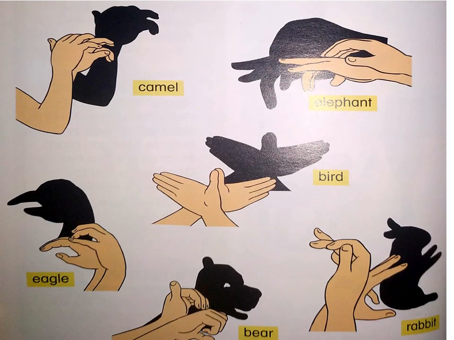Also, we can make different shadows with our hands. Look at this picture. I can make a shadow like a camel, elephant, bird, eagle, bear, and rabbit. Can you do it, please? Can you take a picture and post it?